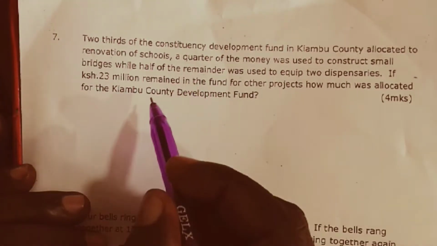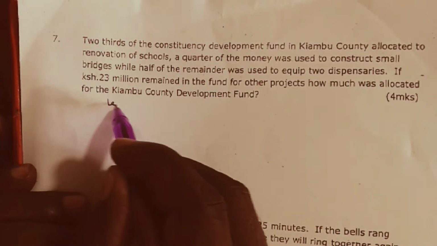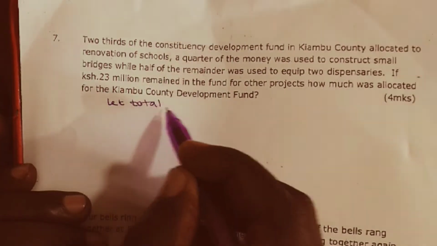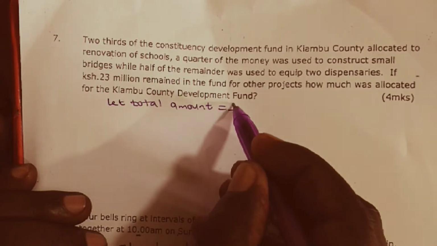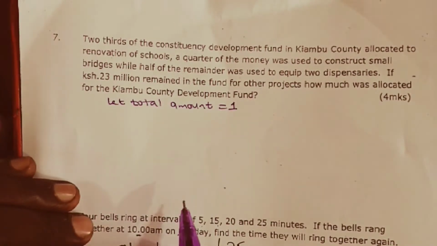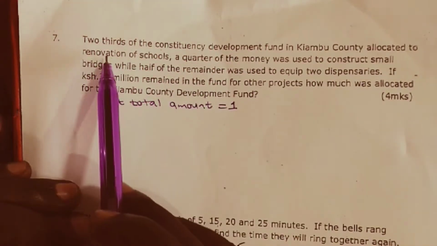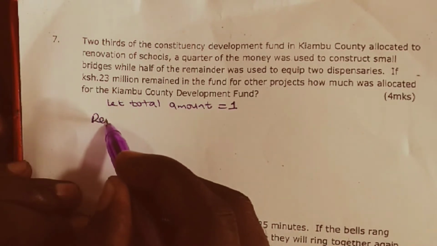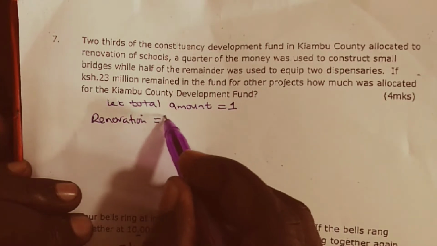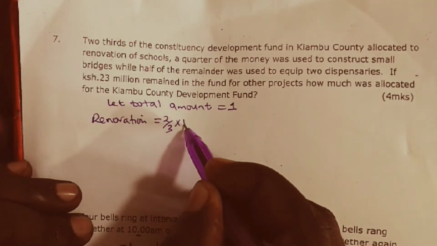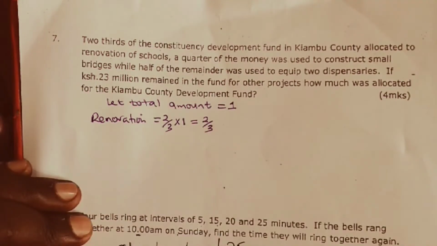So to simply answer this question, since we do not know the amount that was allocated, we let the total amount be equal to 1. The total amount is usually 1, and in this case 2/3 was allocated to renovation of schools. So the fraction that went to renovation was 2/3 of the total amount, which is 1, and this is going to give us 2/3.